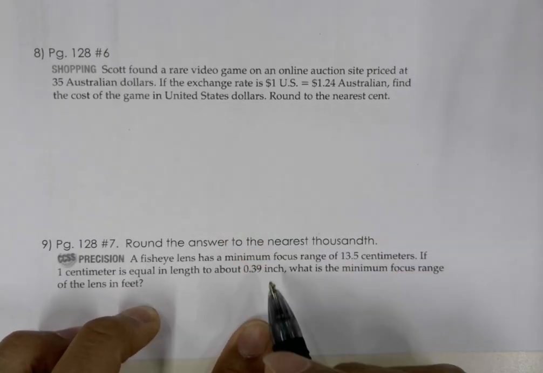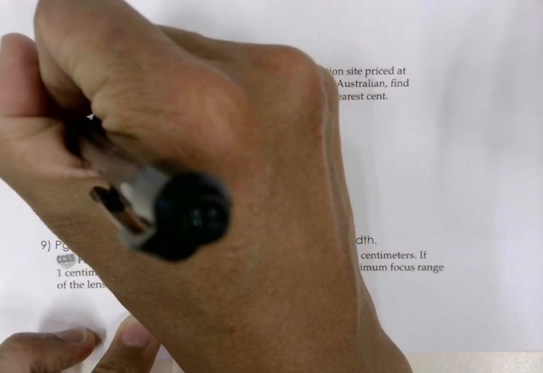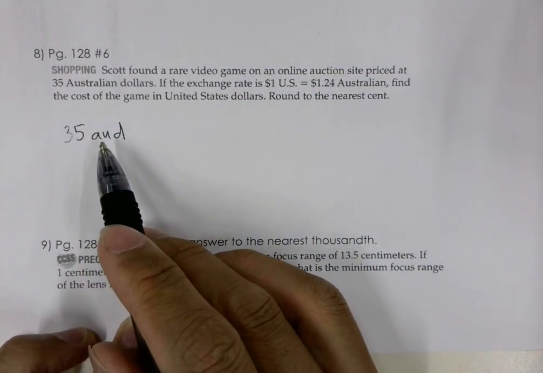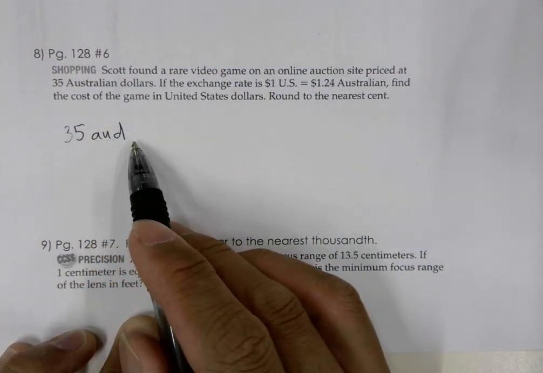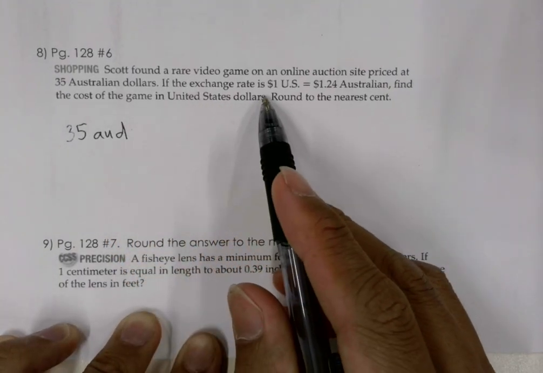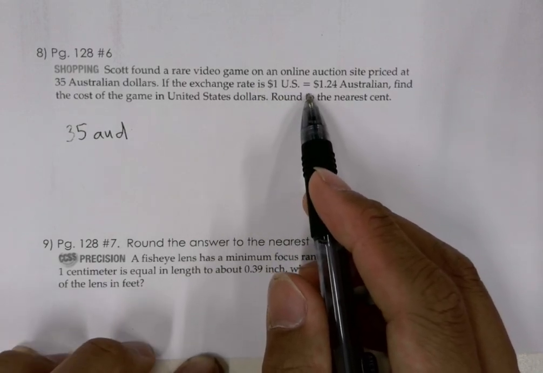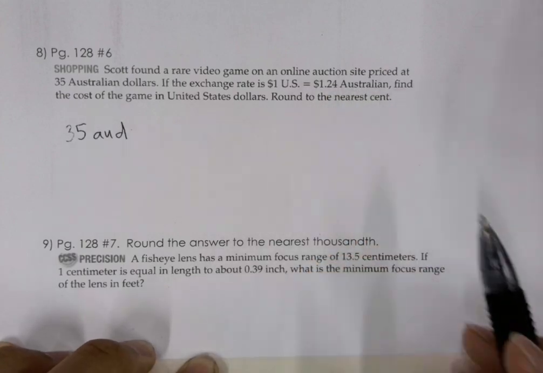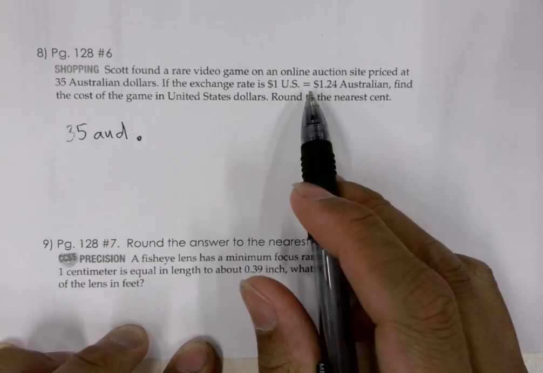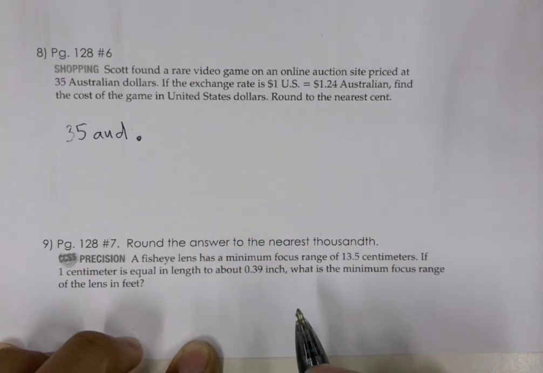So to solve this problem, we need to start with 35 Australian dollars. I'm going to signify Australian dollars with AUD. And what we do is multiply that by the exchange rate, because they tell us that 1 US dollar is equal to 1.24 Australian dollars. So if we multiply and create a ratio, we can convert the Australian dollars into US dollars.